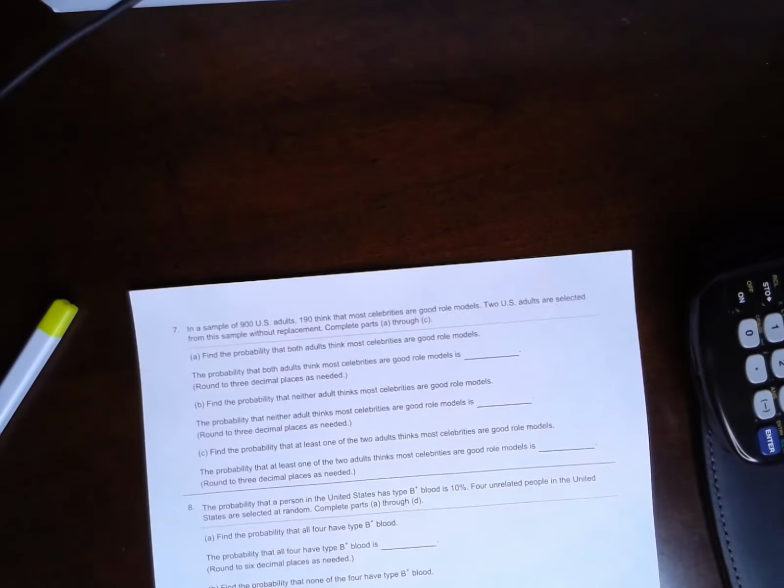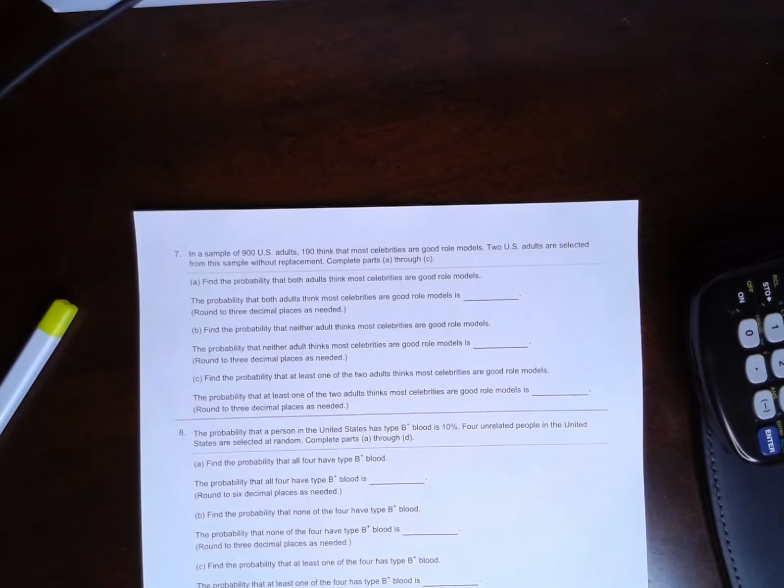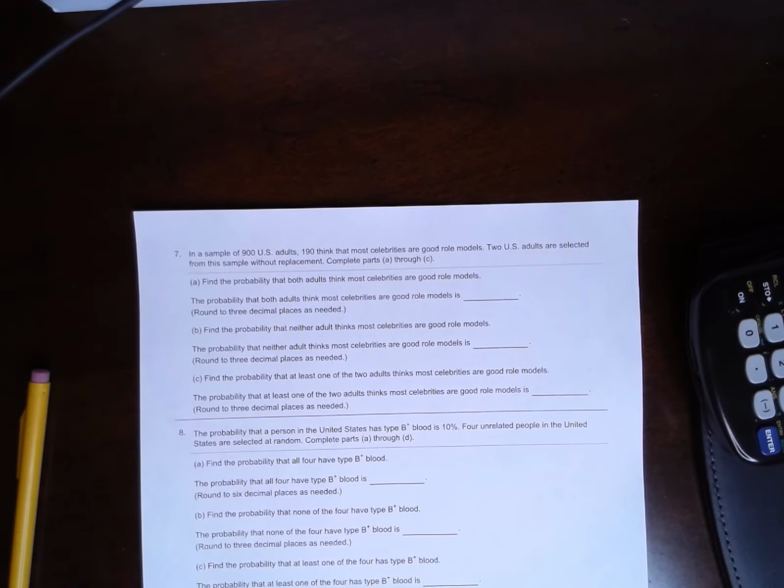Okay, number 7. Again, there are only 10 questions in this section. Number 7 has 3 parts. In a sample of 900 US adults, 190 think that most celebrities are good role models. 2 US adults are selected from this sample and without replacement. Complete parts A through C. Keyword, without replacement.